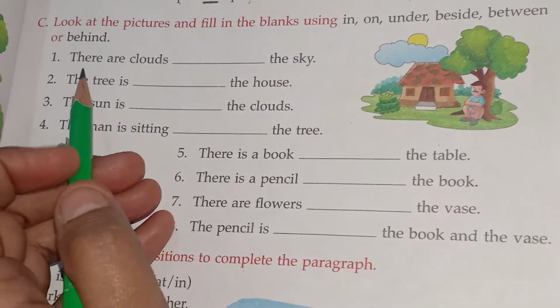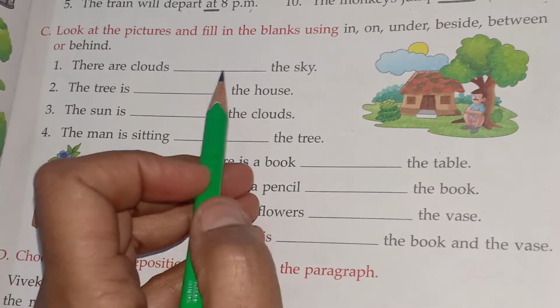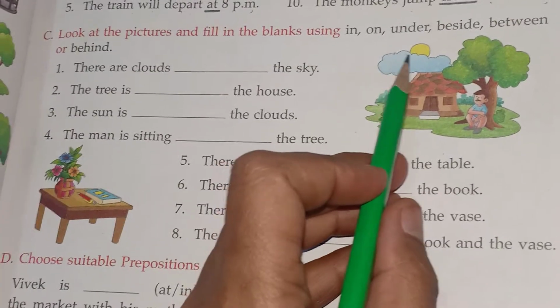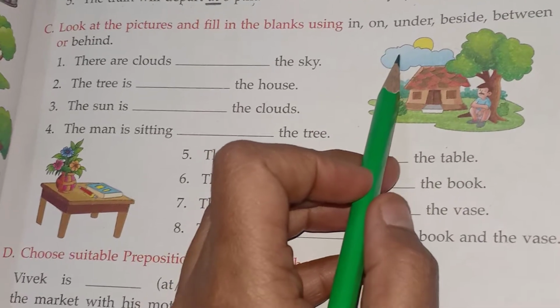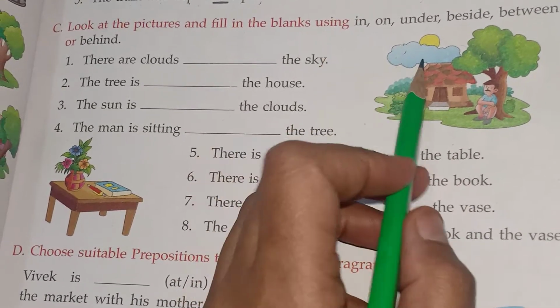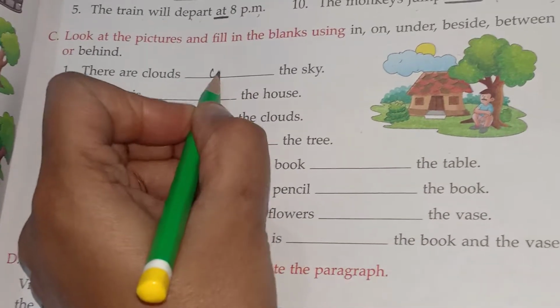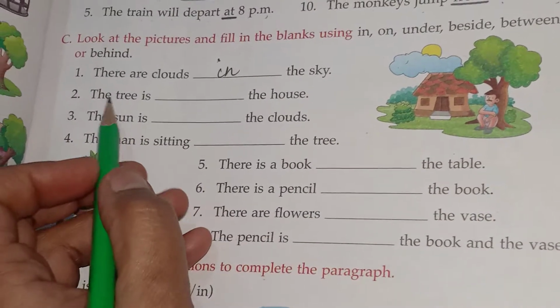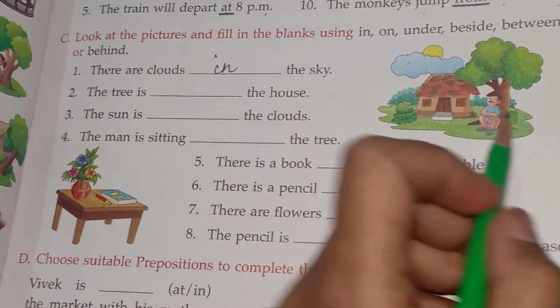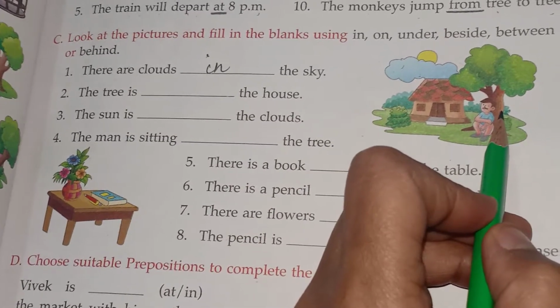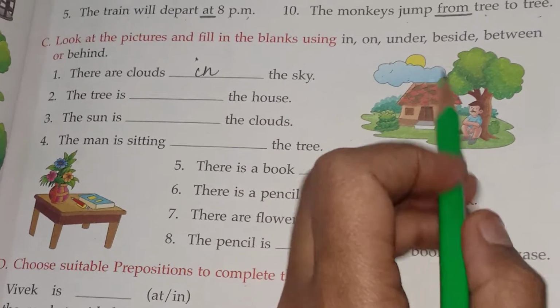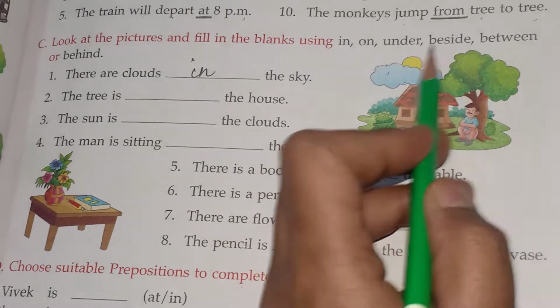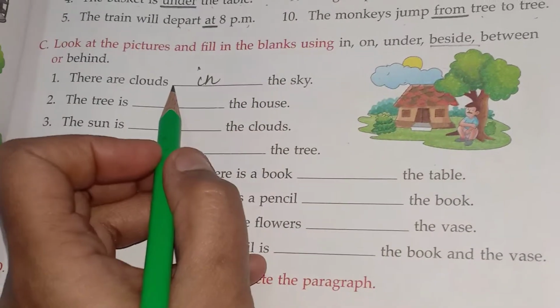Now, very carefully, we will start with this exercise. First sentence, there are clouds dash the sky. Now, clouds are here. In the sky. Sky is all over. So, where are the clouds? In the sky. So, we will write, there are clouds in the sky. Now, the second sentence, the tree is dash the house. Tree kahan hai? House ke paas mein. And here we have given the preposition beside. So, we will use beside.